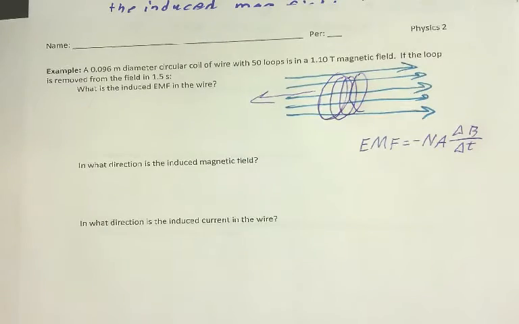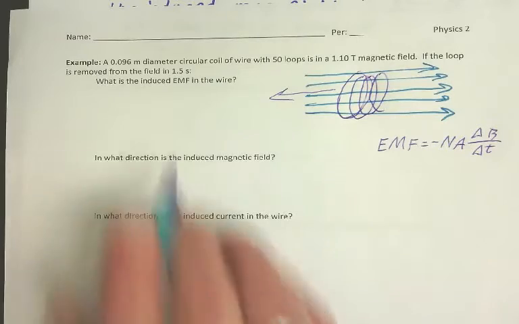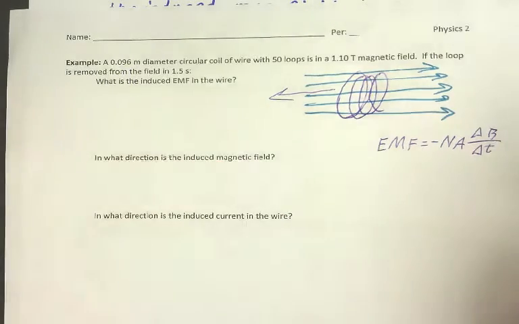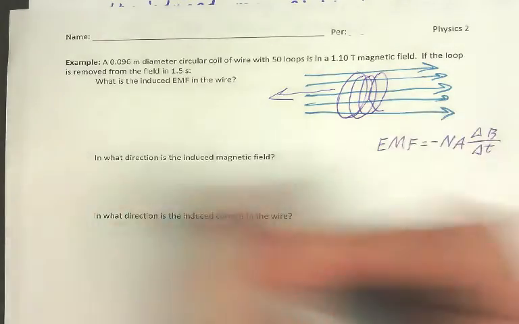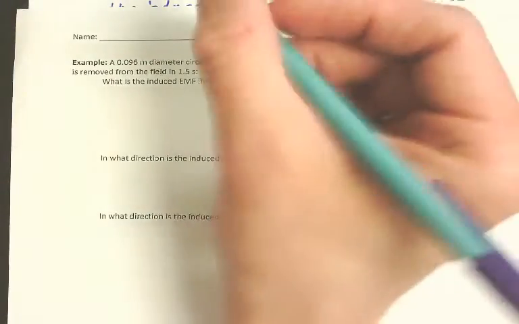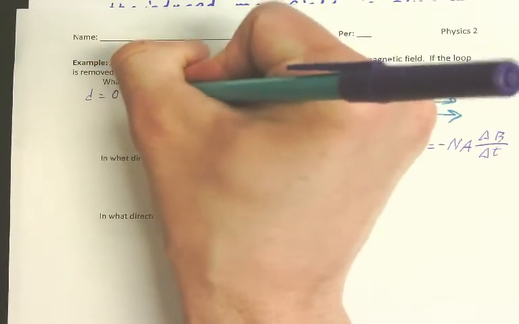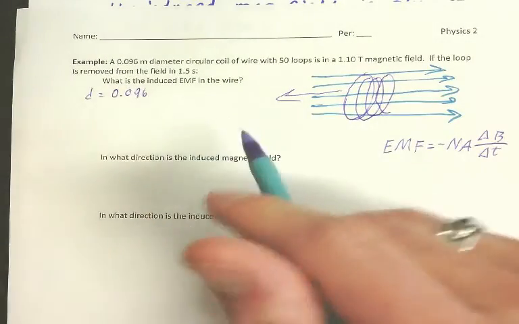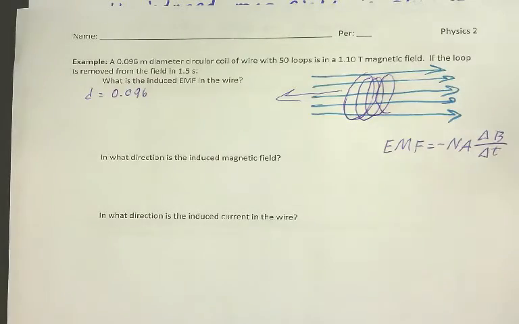So the numbers and things that are given. We have a diameter for the circular coil. Why did I make it diameter? I don't know. Whatever. Normally I'll give it to you as a radius. It's not a huge deal. So we have the diameter given to be 0.096. It does need to be in meters. I gave it to you in meters. If I give it to you in centimeters, just convert it.